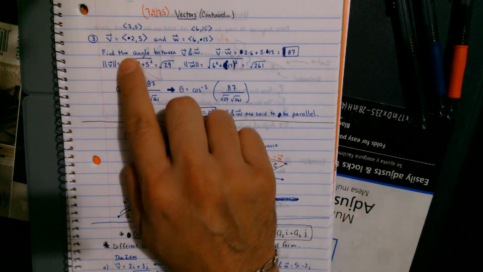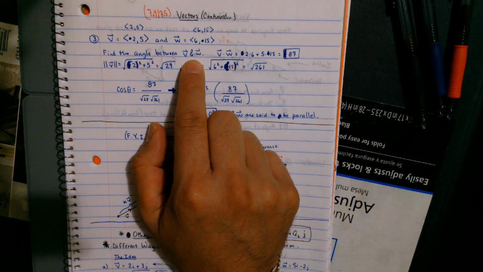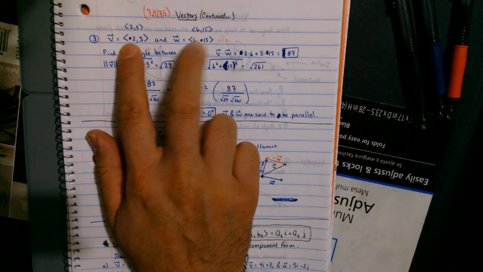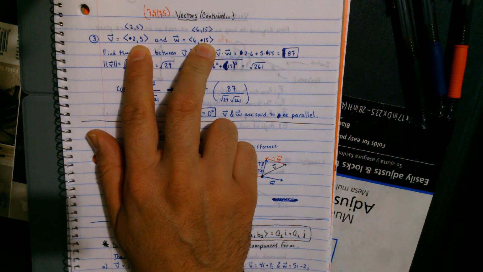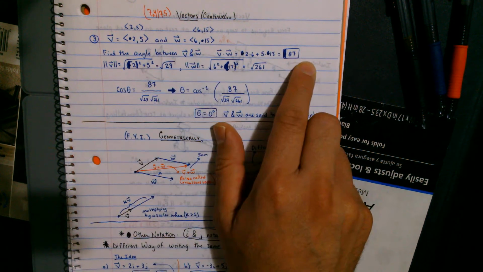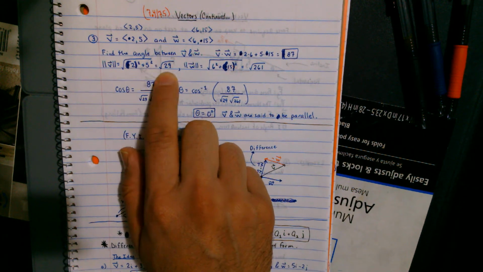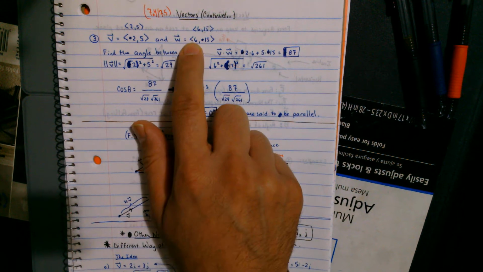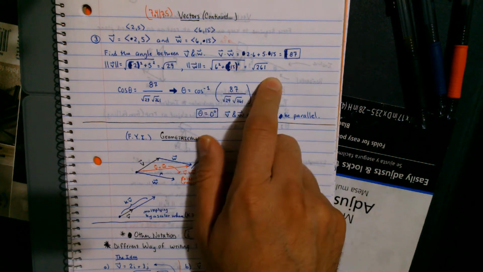One more here. Find the angle between two vectors. Here, I find the dot product. 2 times 6 is 12. 15 times 5 is 75, so that's 87. The magnitude of V is 4 plus 25, square root of 29. Here is 36 plus 225 is 261.